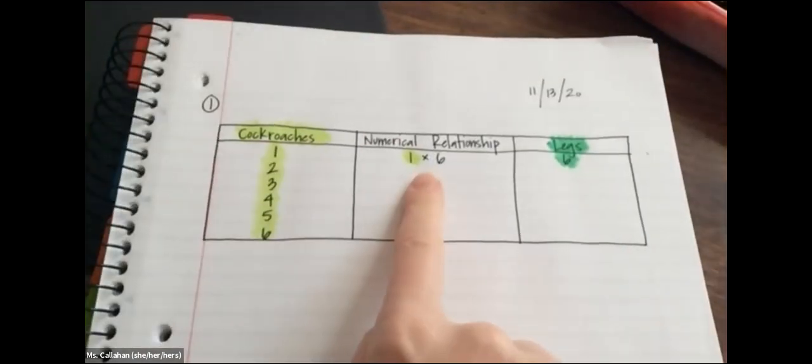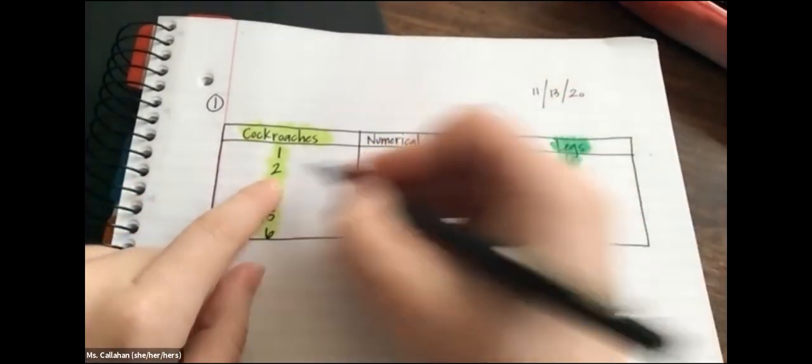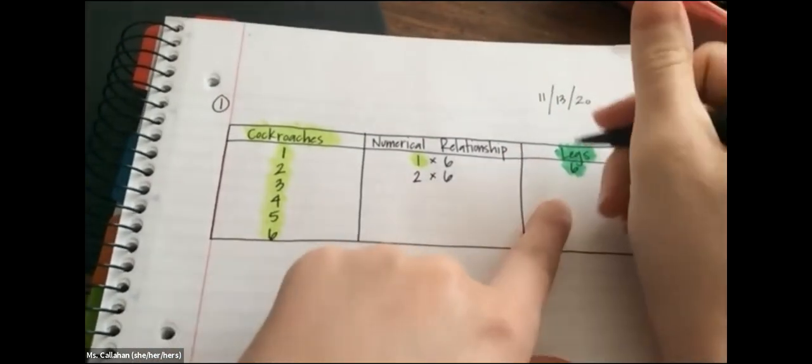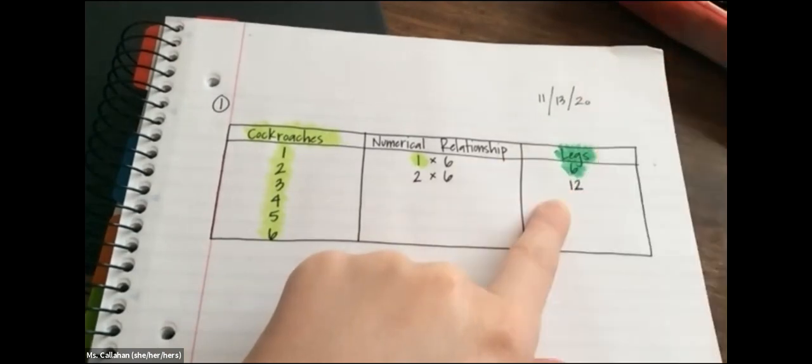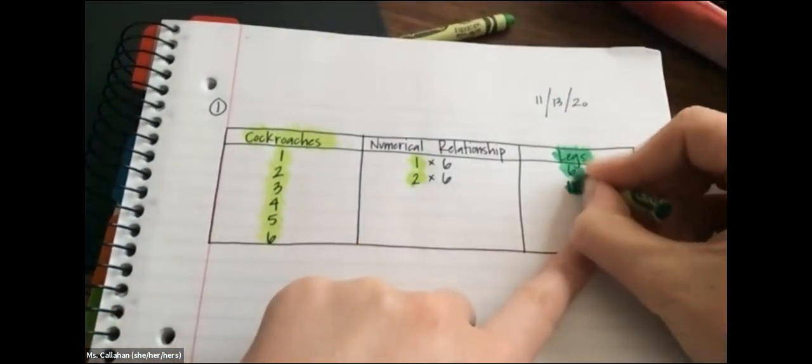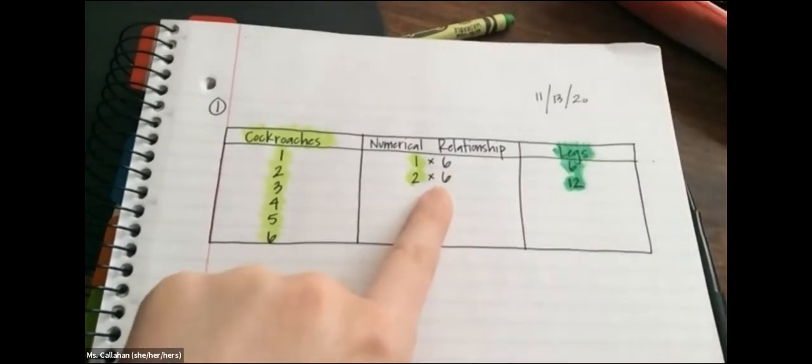Now for 2 cockroaches, I'm going to do the same thing. I'm going to plug in my input 2, and then I'm going to drop this rule down times 6. And 2 times 6 is 12, because I know my facts. So just like here, I had my input, and to find my output, I had to multiply times 6.